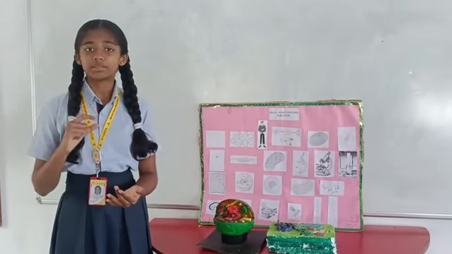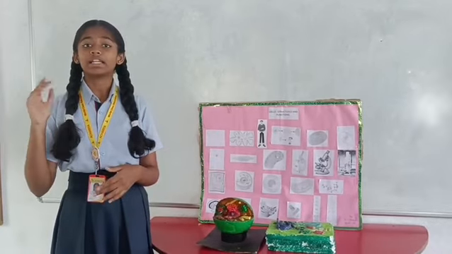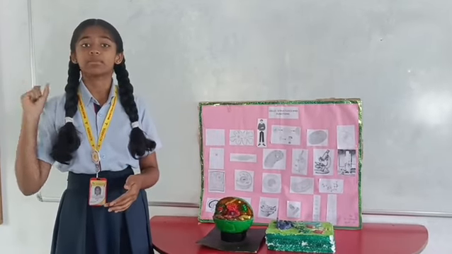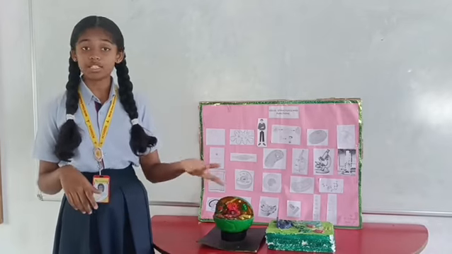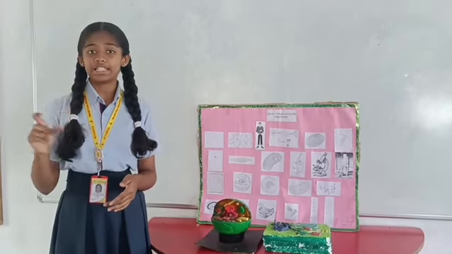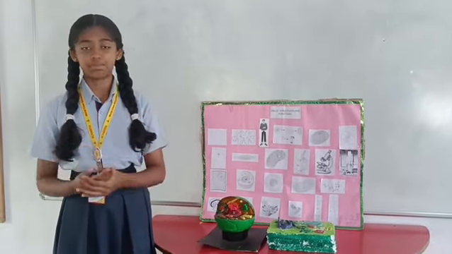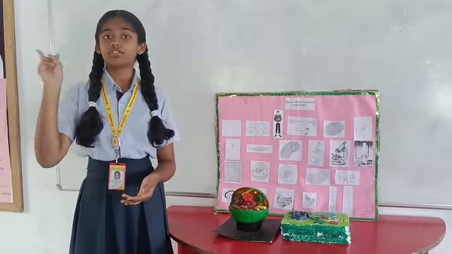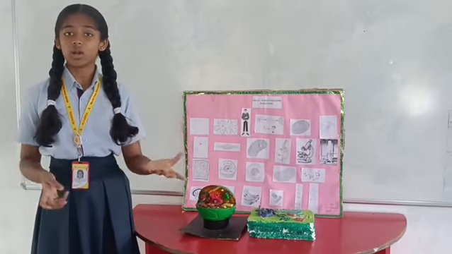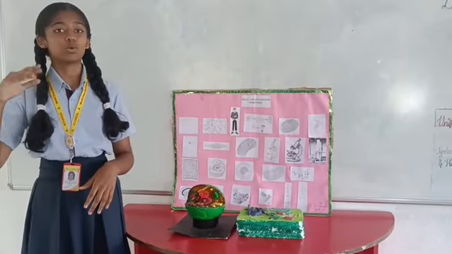Matthias Schleiden discovered that plants are made from cells, and later that year, another person named Theodor Schwann discovered that animals are also made from cells. In 1855, Rudolf Virchow discovered that cells are formed from pre-existing cells. The organisms are of two types, unicellular and multicellular. A unicellular organism contains one cell, and a multicellular organism contains more than one cell.